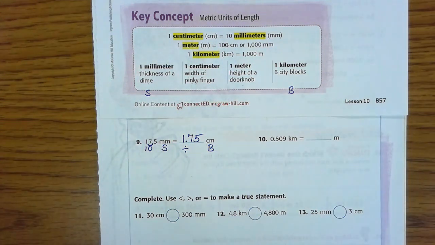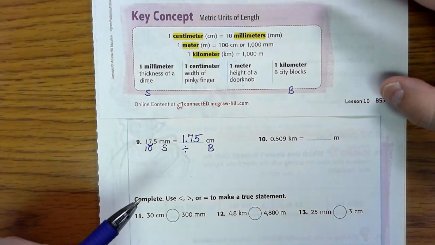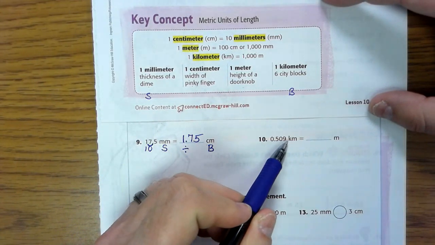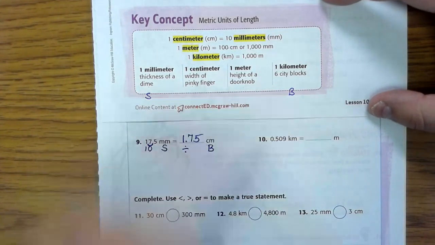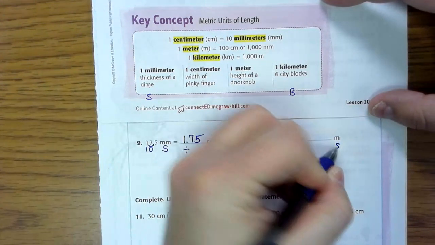And then we're getting near the end of our time because we can only do 15 minutes. We have 509 thousandths of a kilometer equals how many meters. So kilometers is the biggest, obviously, so that's going to be that. And this is going to go to small.